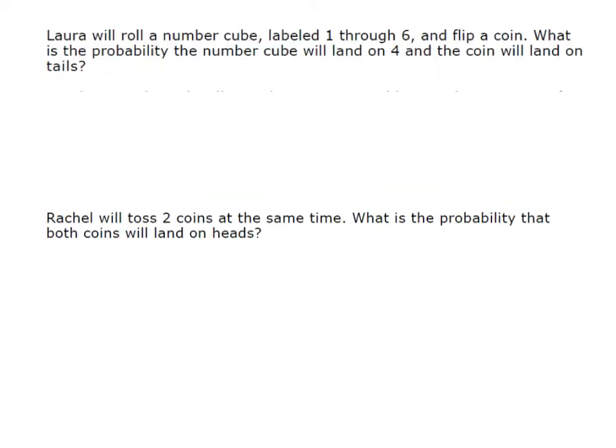Solve problem number 3 and enter your answer. Alright, so Laura is rolling a number cube labeled 1 through 6, which is basically just a die. And then we're flipping a coin. So I want to know the probability that she will land on a 4, and then the coin will land on tails.